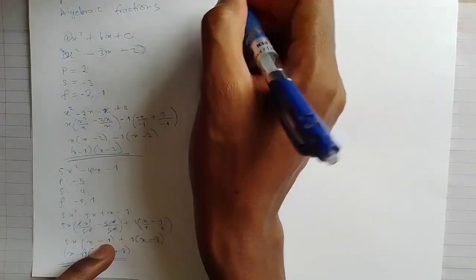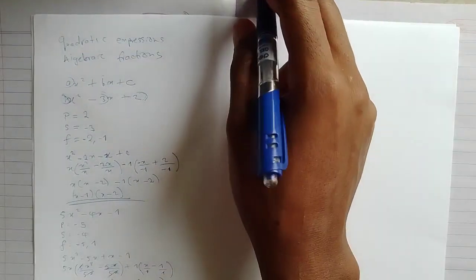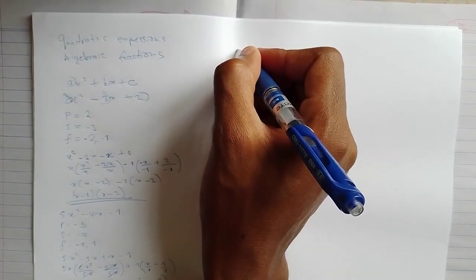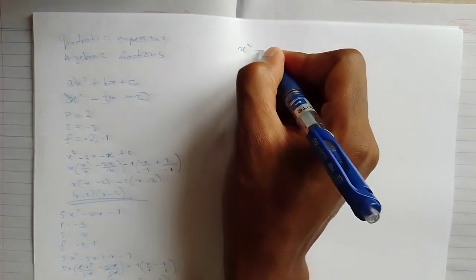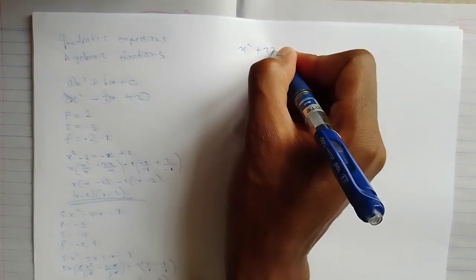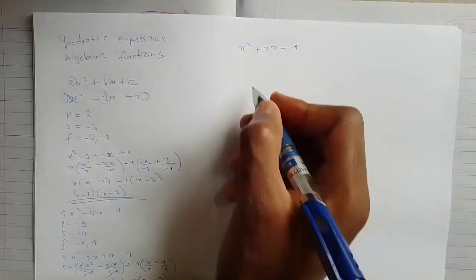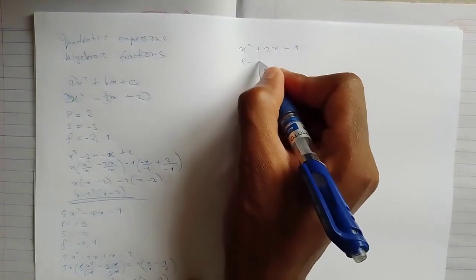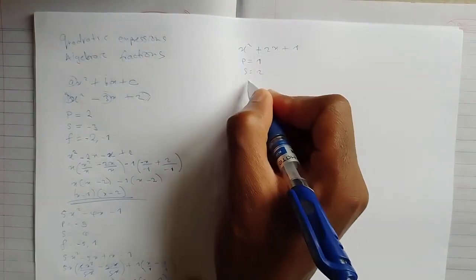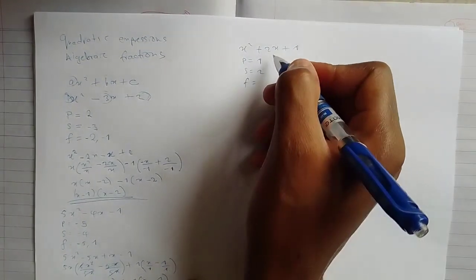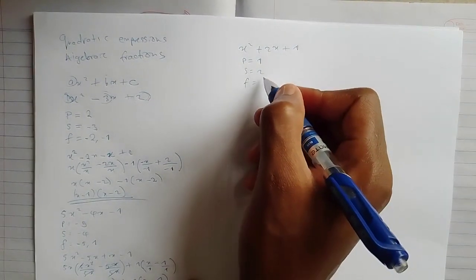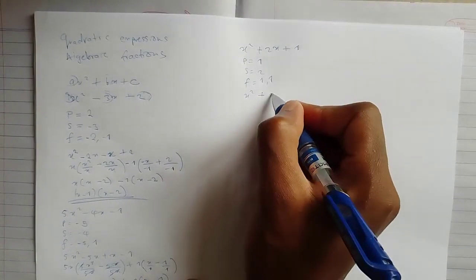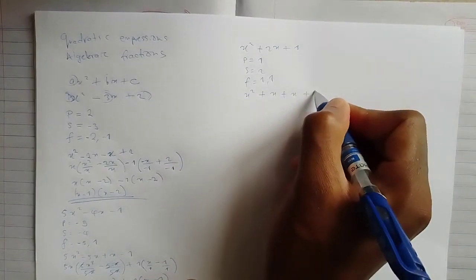So the third one, let's do x squared plus 2x plus 1. Then again, we say what's the product? That's 1. The sum is 2. What are the 2 numbers which when we multiply give 1, and when we add give 2? 1 and 1. Then we have x squared plus x plus x plus 1.